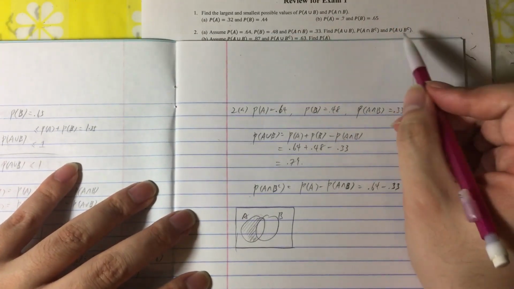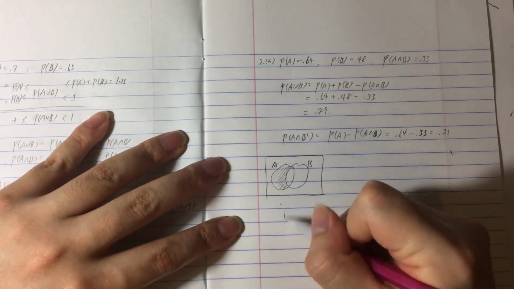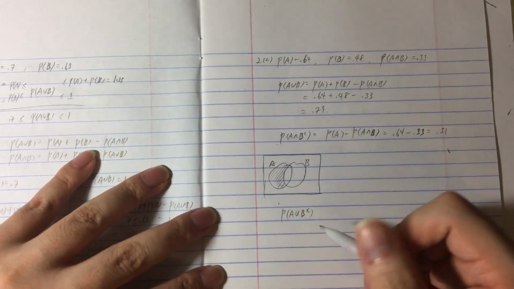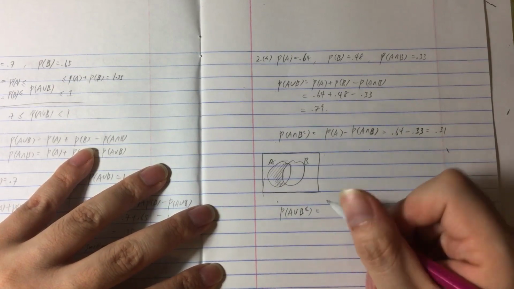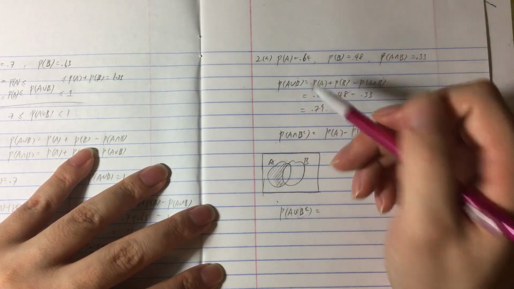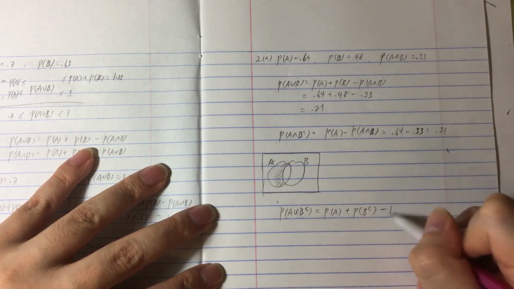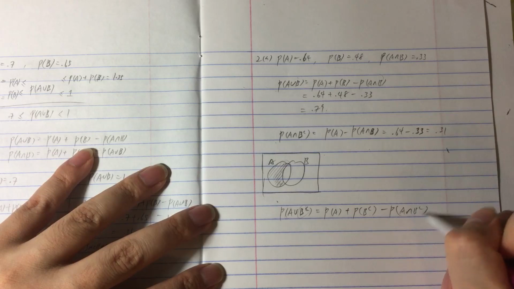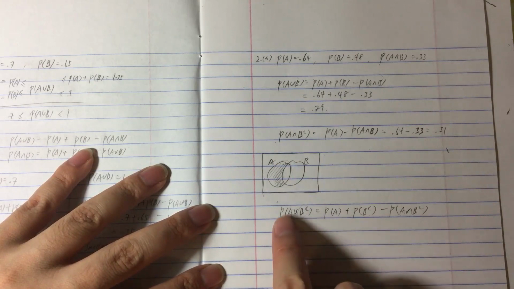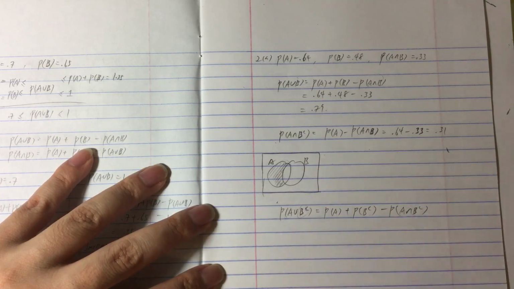Next one, probability of A union B complement. Apply this formula here. Treat this as A, treat this as B. So we have probability of A plus probability of B complement minus probability of A intersection B complement. Apply the same formula here. We treat the second set as B. Probability of the first set plus probability of the second set minus probability of their intersection. Then plug in.